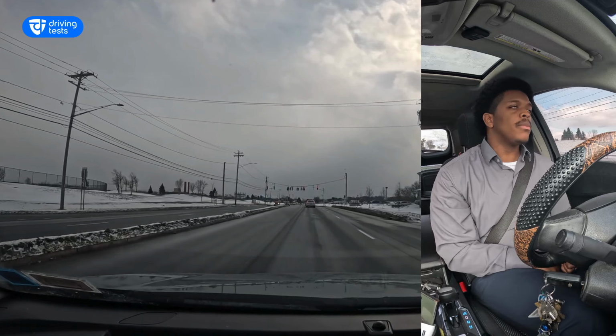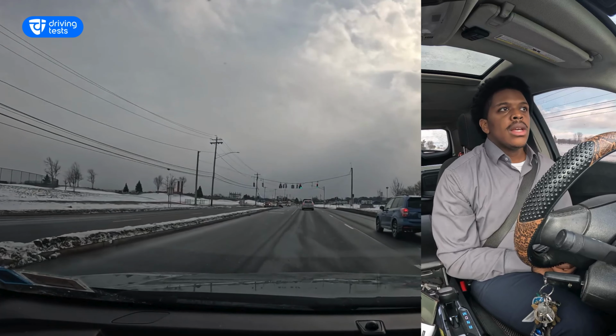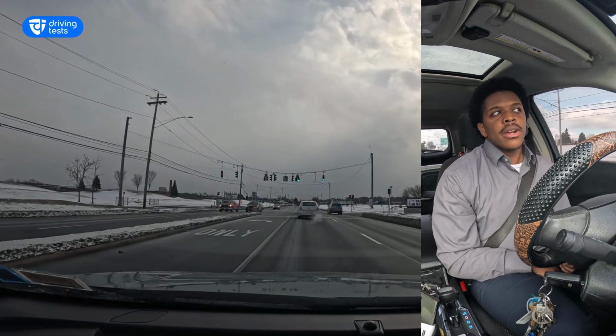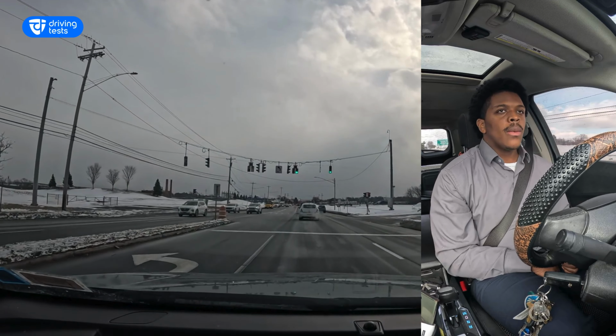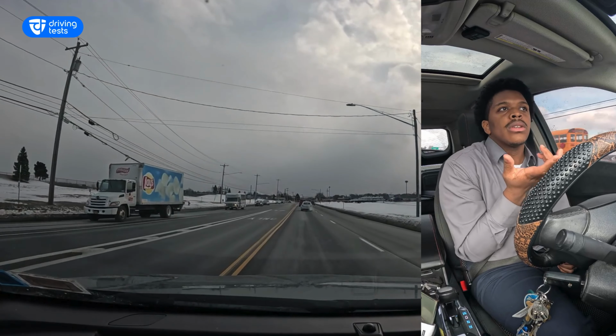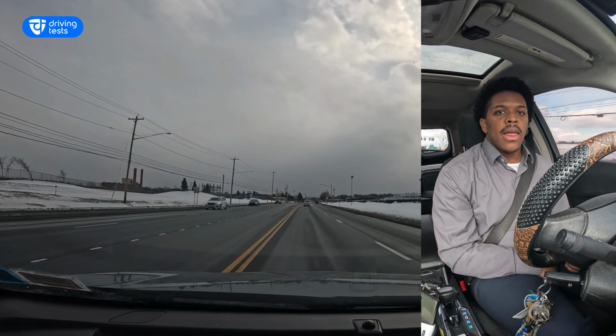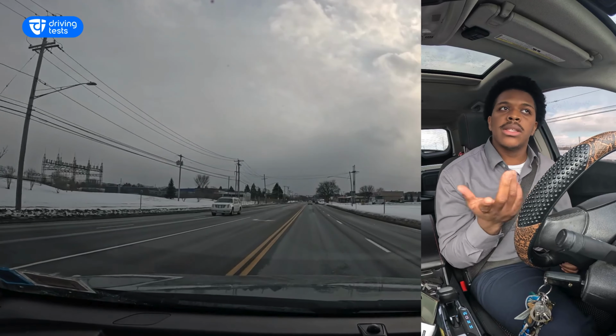Hey guys, so we're here in Syracuse, New York, and we're going to practice a little bit on unprotected left turns. Now, the difference between a protected left turn and an unprotected left turn: when the light turns green, say it's a solid green, that would be an unprotected left turn because there's no arrow. So for example, if it was a green arrow, that's a protected turn, right? The other lights are going to turn red. They're going to allow you to be able to make that turn safely.